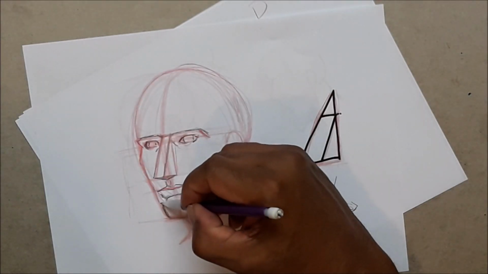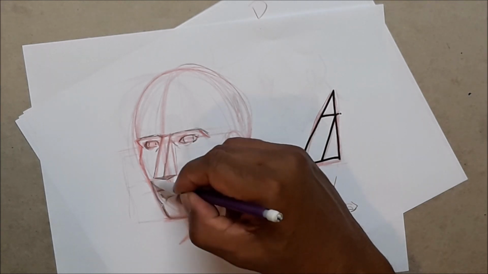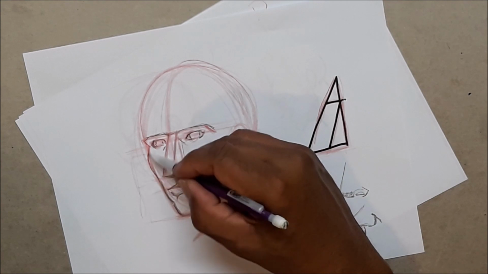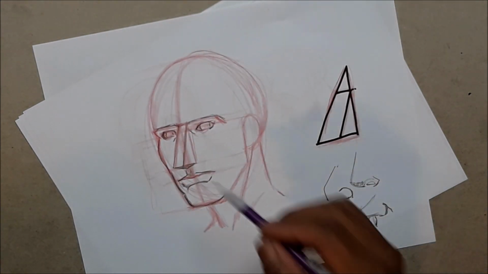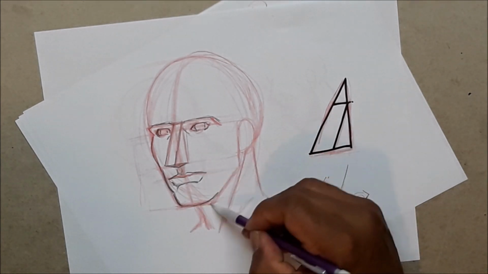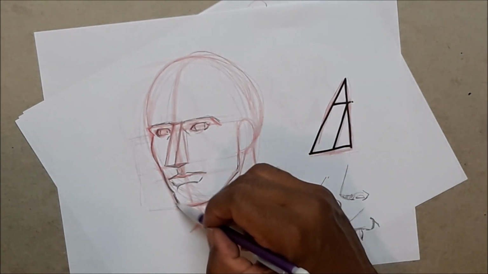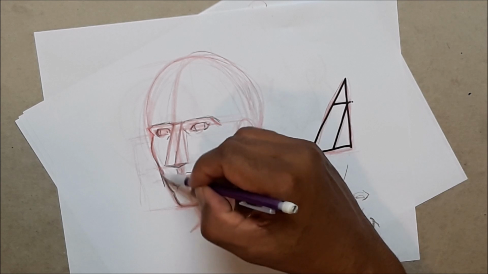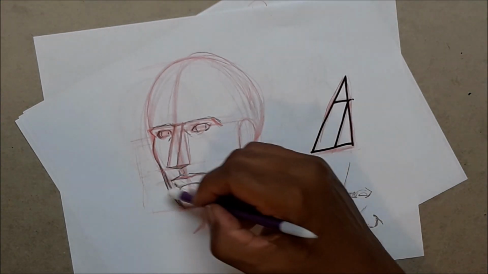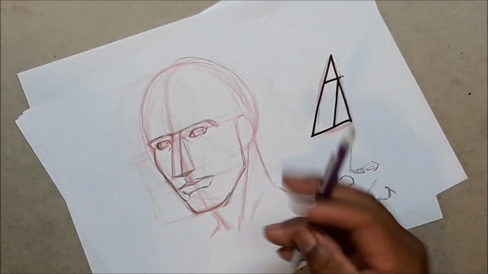And sometimes you'll have that little puffing out because of your teeth right here, and then you go in. But it all depends on your character, what kind of character you have, because if the character has a wide chin, a wide jaw, you might see a little bit of it there. You might not. It depends on the character, as I say.